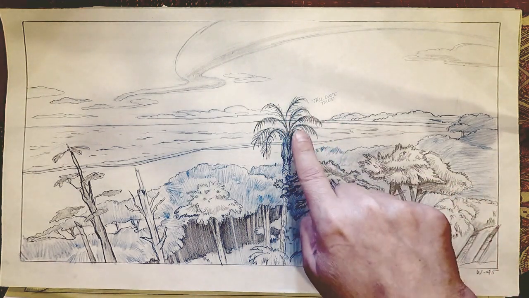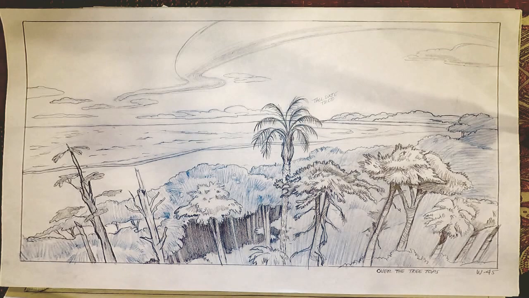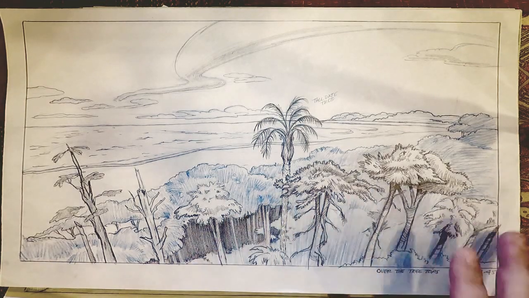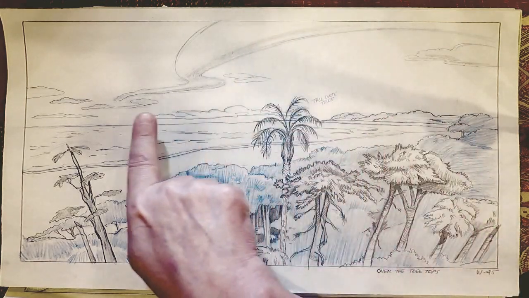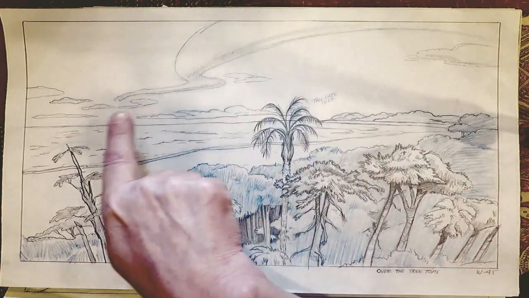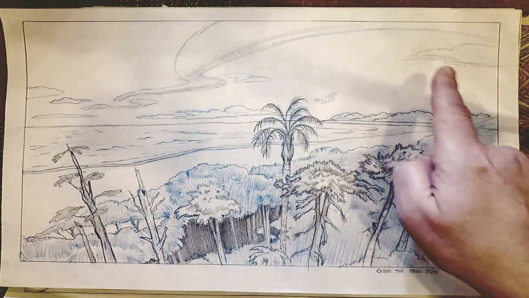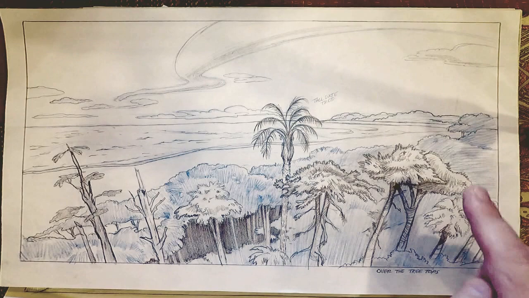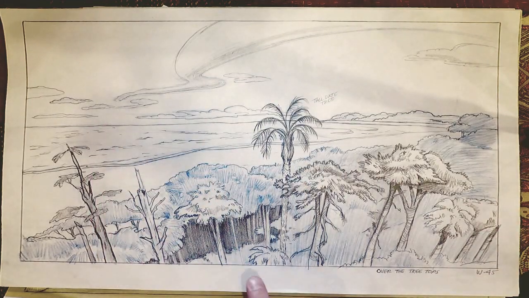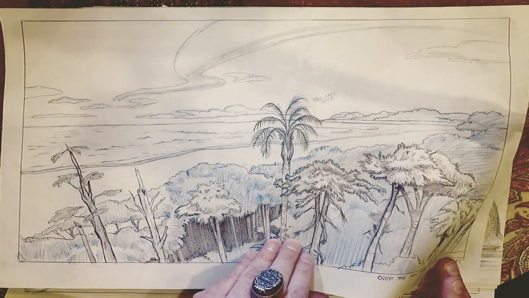He's called out that this is a date palm so that they know exactly what kind of a tree it is over the treetops. And again, look at the depth in the clouds, the way the swirling clouds are carrying your eye and framing the shot and leading you into the distance and then back to the forward and then up the trees again. Great composition.